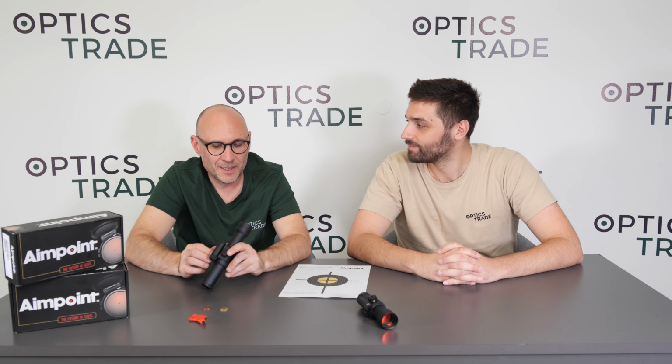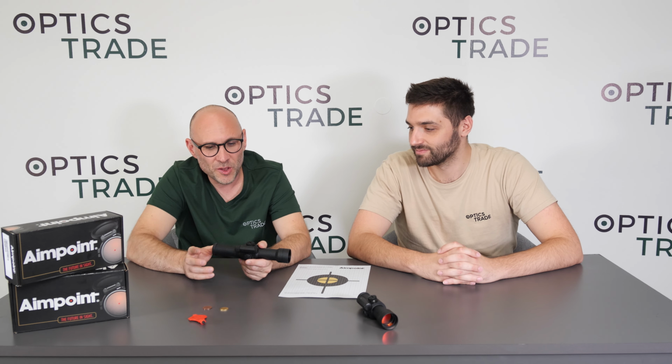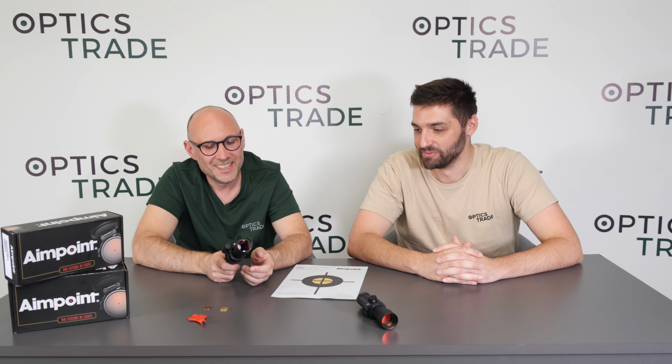And so I would say that the click value was one of their least concerns. They built the dot, they went to a shooting range, and then they saw that they have a click value of 6.5 millimeters or 13 millimeters at 100 meters, and then they just decided to go with it. Yeah, print the target, and that's it.